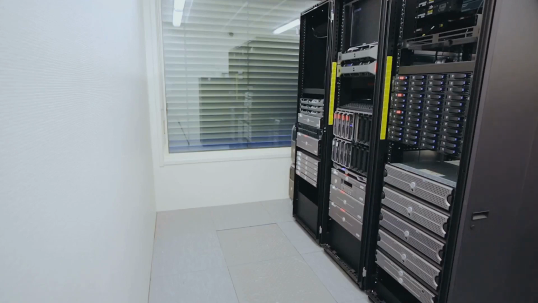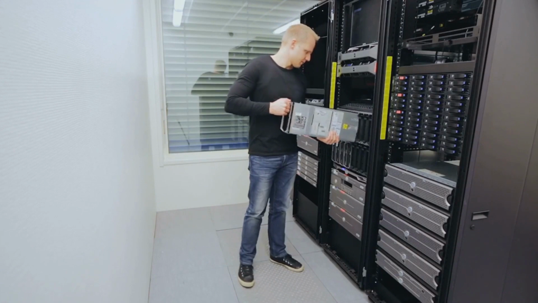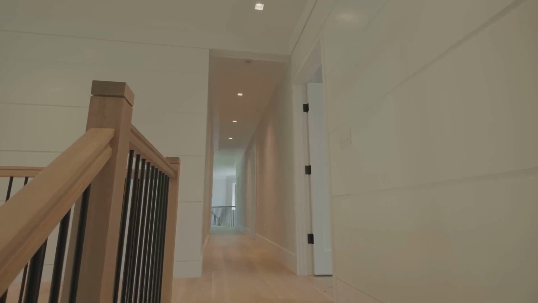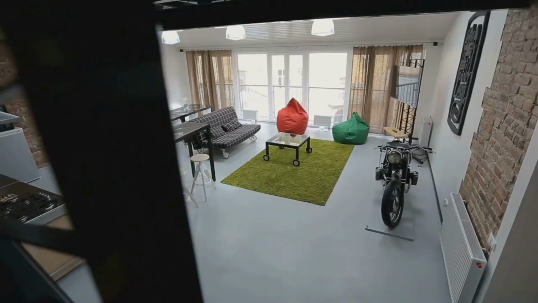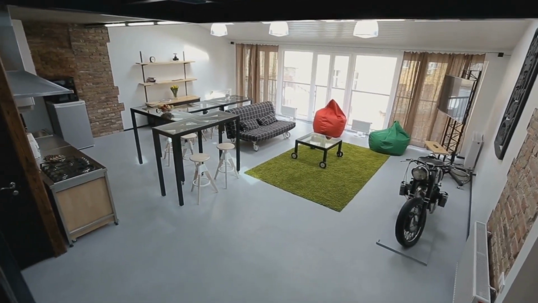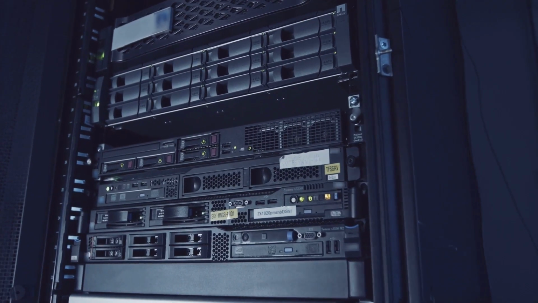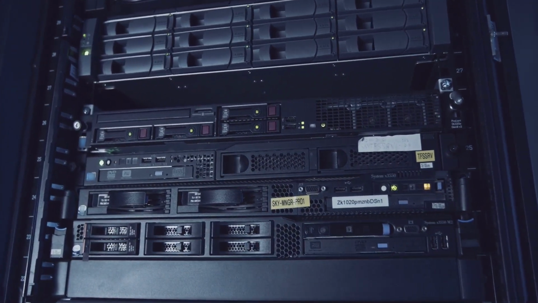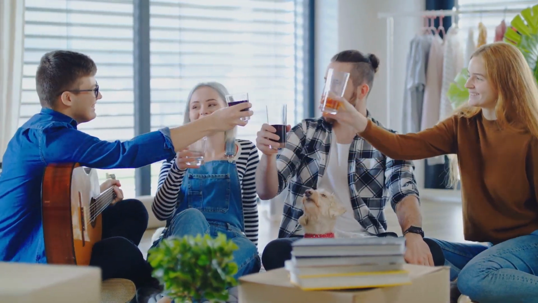A container is a lightweight standalone package that contains everything an application needs to run, including its code, libraries, and dependencies. Each room serves a specific purpose, just as each container within a pod performs a specific function. You might have a bedroom for sleeping, a kitchen for cooking, and a bathroom for, well, you know. Similarly, a pod might have one container running the application's web server, another container for the database, and another for handling background tasks. These containers share the resources of the pod, much like roommates share the amenities of an apartment.